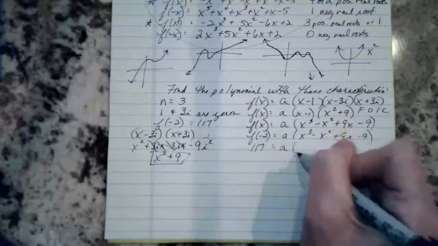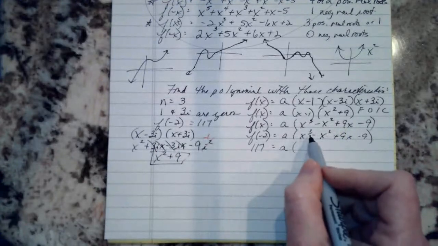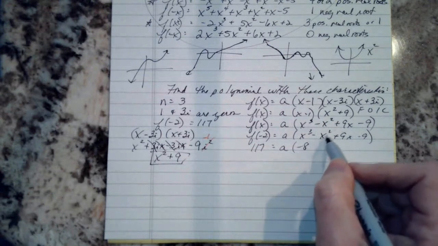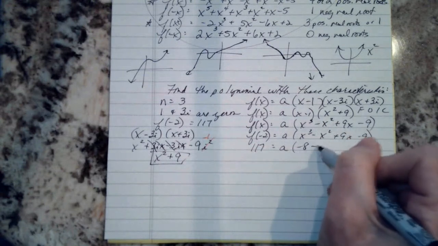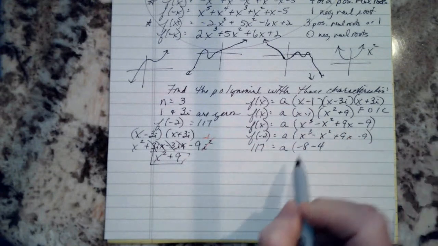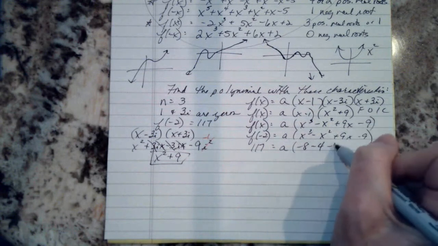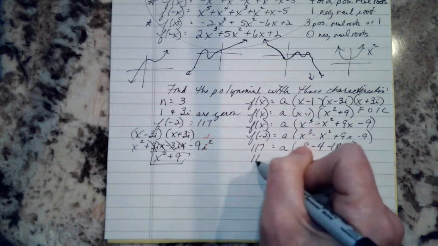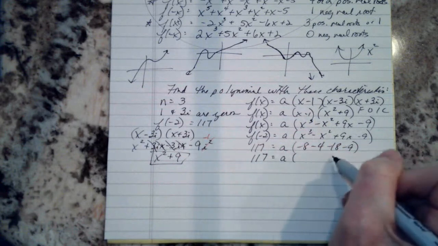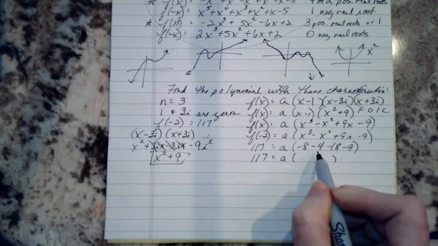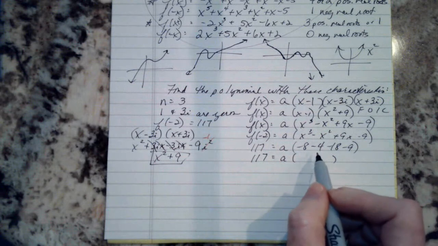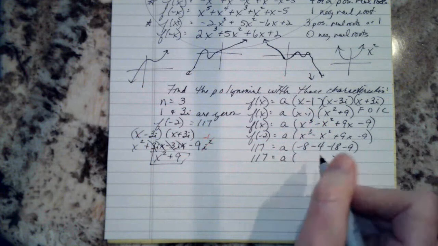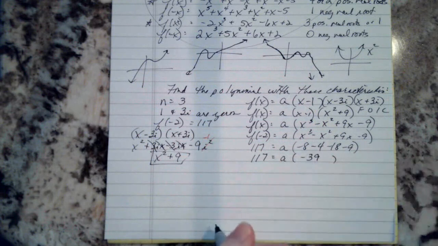Now let's go through here and put in a -2. -2 to the third power, that's -8. -2 squared is a +4. That'll be a -4 there because it's got a minus sign in front. 9 times -2 is -18, and then minus 9. -8, -4, that gives you -12. -12 minus 18 gives you -30. -30 minus 9 gives you -39.